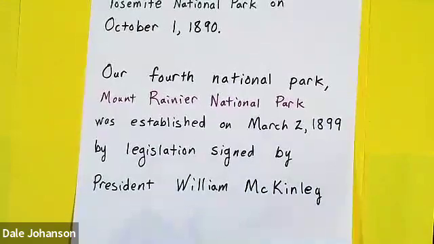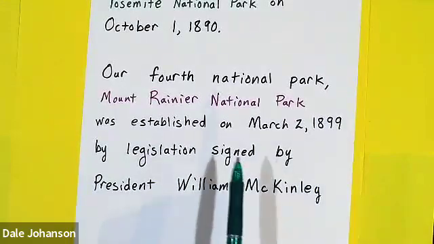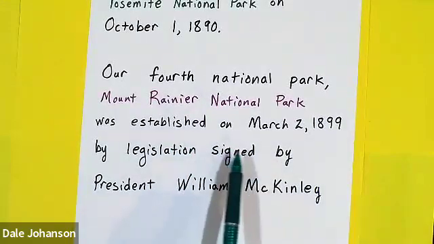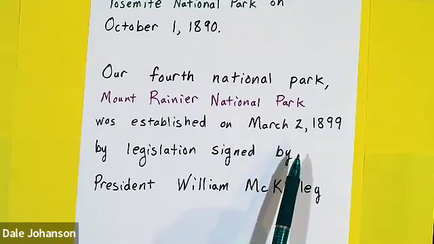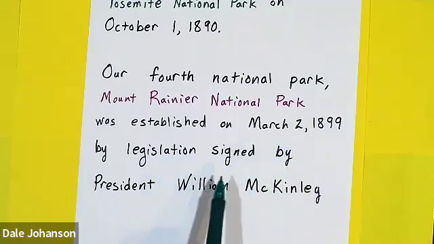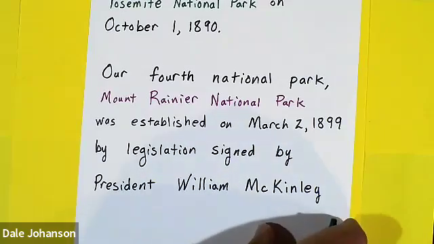Our fourth national park, Mount Rainier National Park, was established on March the 2nd, 1899, by legislation signed by then President William McKinley.